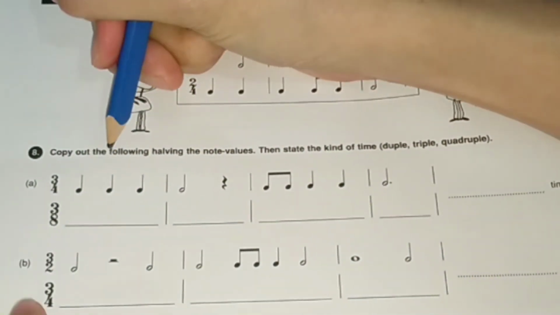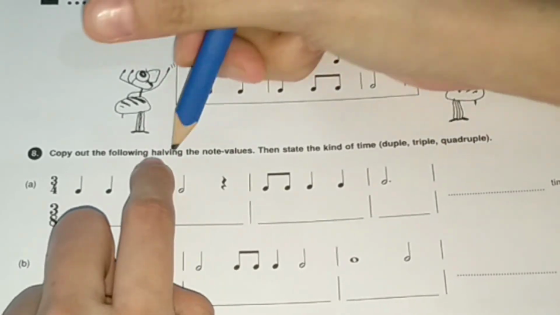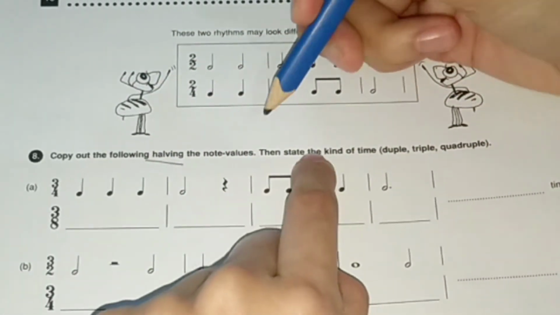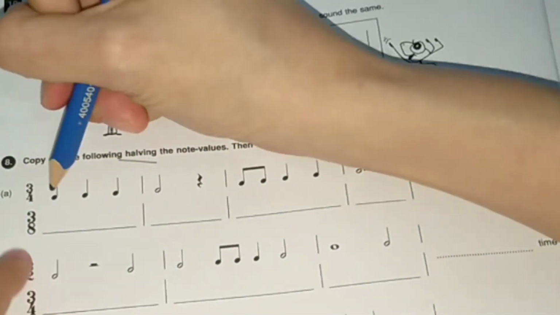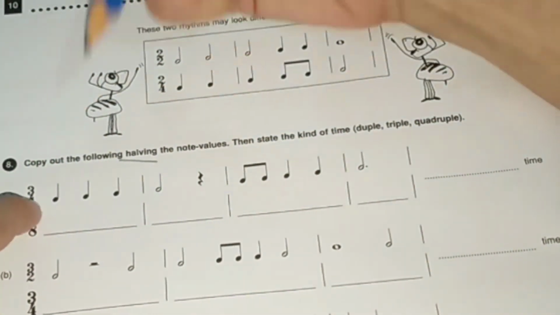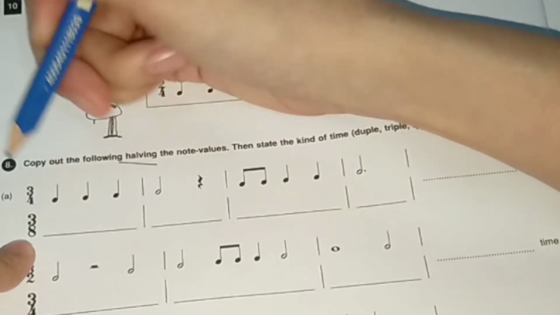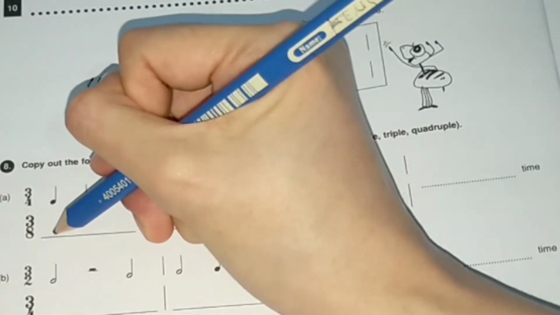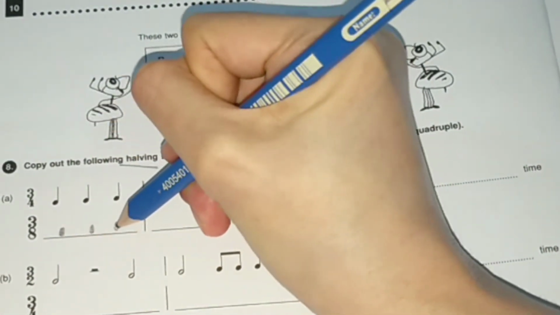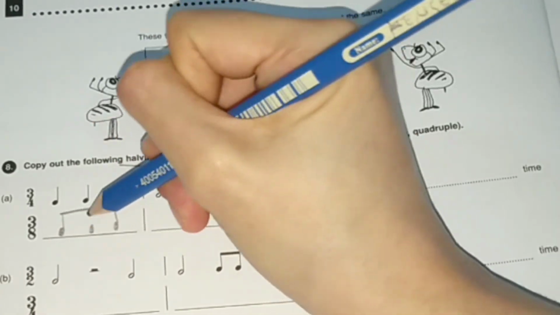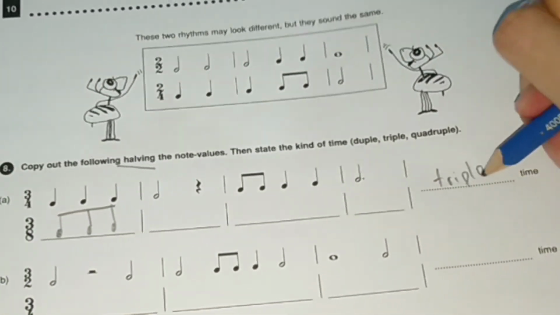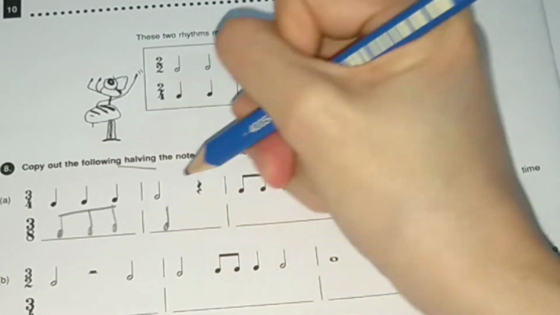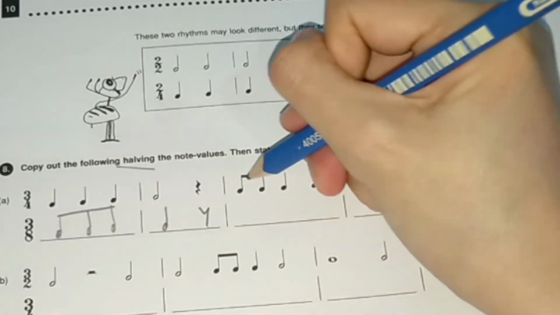So copy out the following, halving the note value, so everything in half. Then state the time, whether it's duple, triple, or quadruple. So this is 3/4, this is also simple. Both are simple. 3/8, it became quaver, right? So that's why everything becomes half the value, but both are simple triple. This is triple time. Half the value, like this.